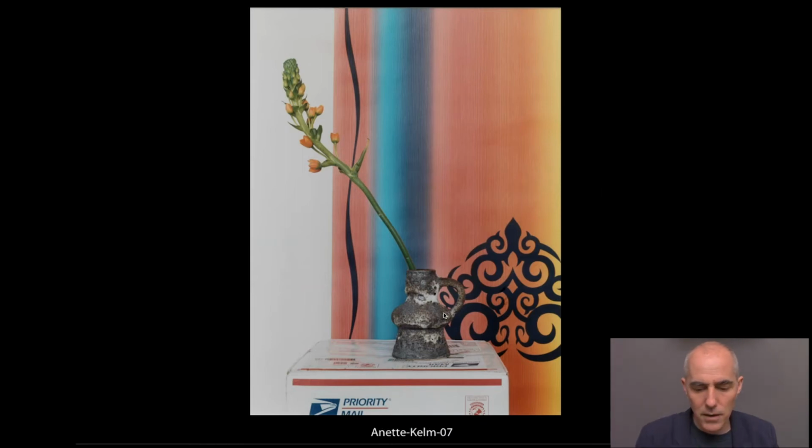Annette Kelm. These are, I think, maybe more in the realm of what we're working with. She's making these things in her house using the stuff that she has on hand. So a FedEx box, whatever this weird thing is, some sort of backdrop, some sort of plant.